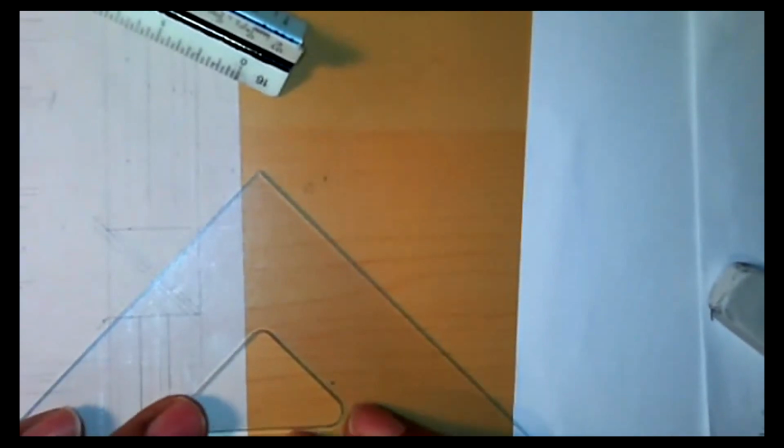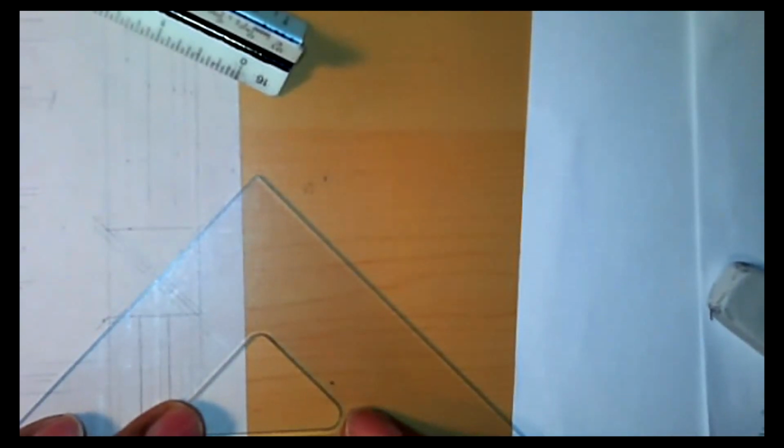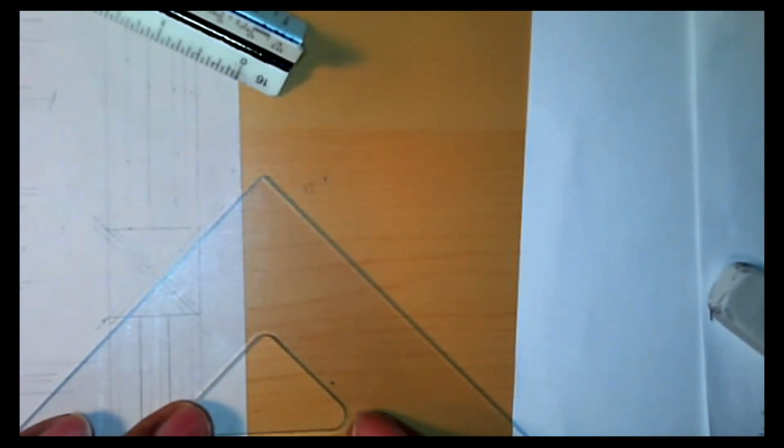Let me make this line a little better. Good. So now all I have to do is make these squares 1/4 of an inch.